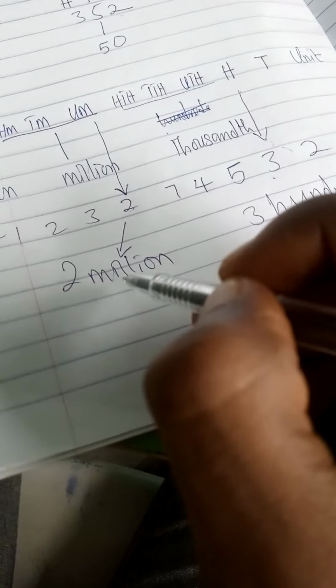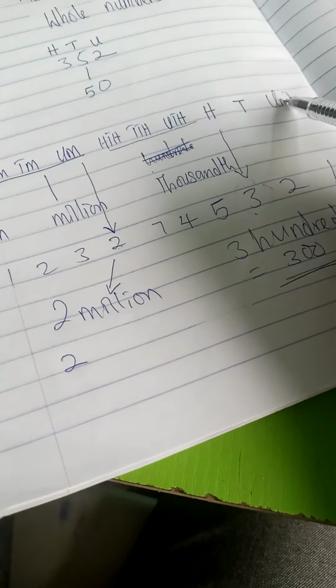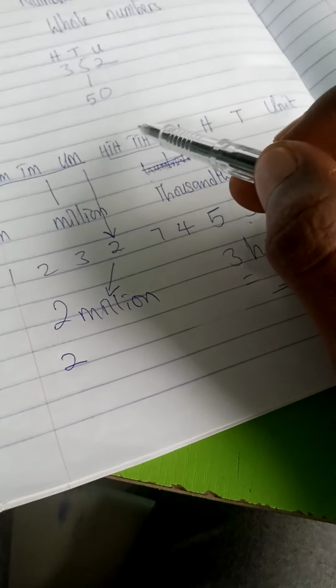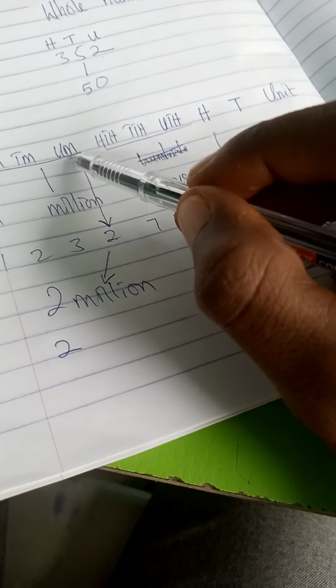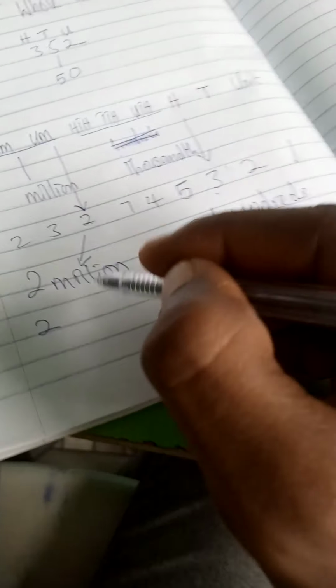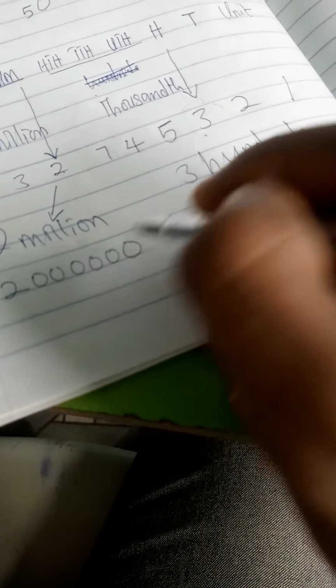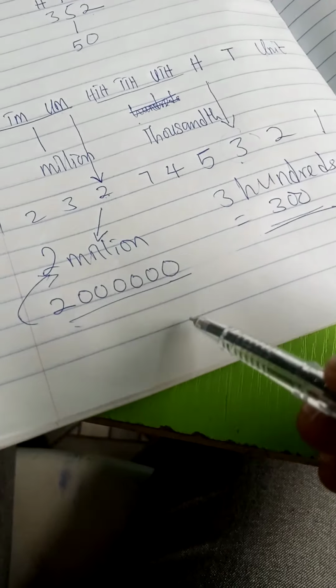So how many zeros are going to be there? How do you know the number of zeros that will be there? You count from this place. 1, 2, 3, 4, 5, 6 before you get to this units million. Therefore you add 6 zeros. 1, 2, 3, 4, 5, 6. And there you go. This is the value of what? 2 million.